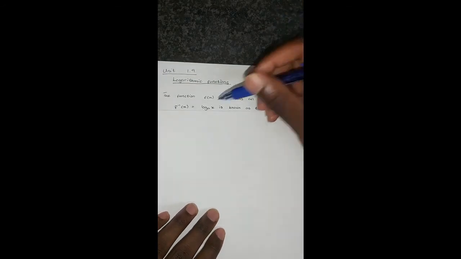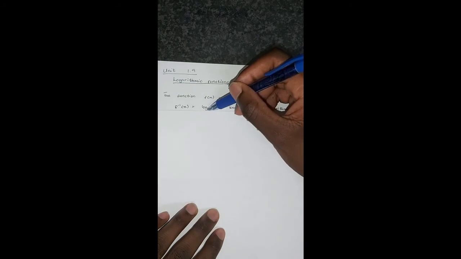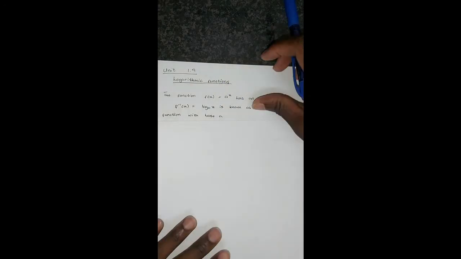Okay, so theme 1.9 is logarithmic functions. So in short, log functions. The function f of x being equal to a to the x, our exponential function, has an inverse function. The inverse function is equal to log x to the base of a, which is known as the logarithmic function with base a. So this, our log function, is the inverse of our exponential function.